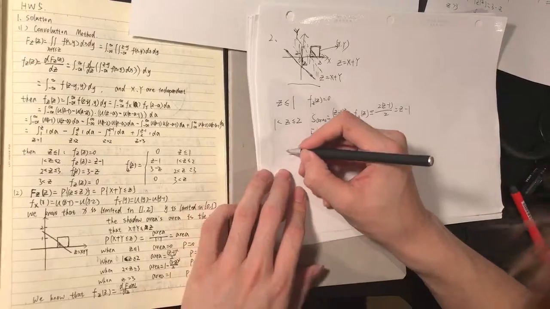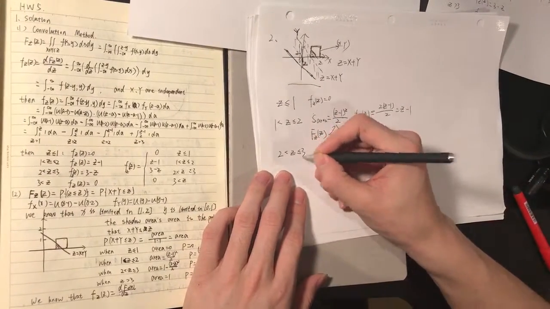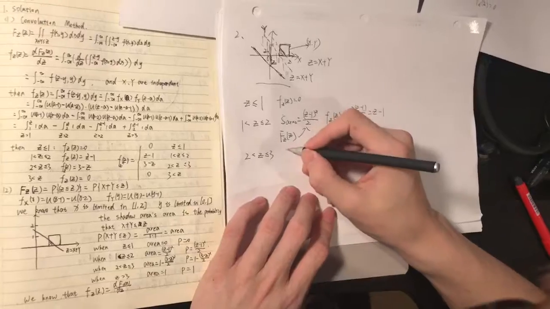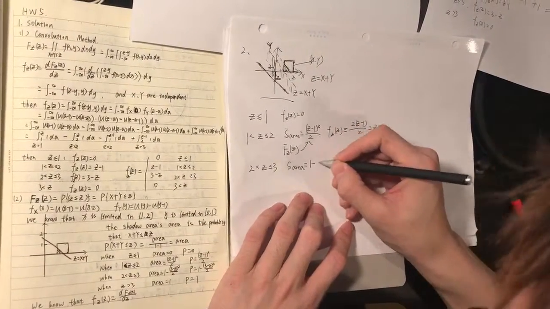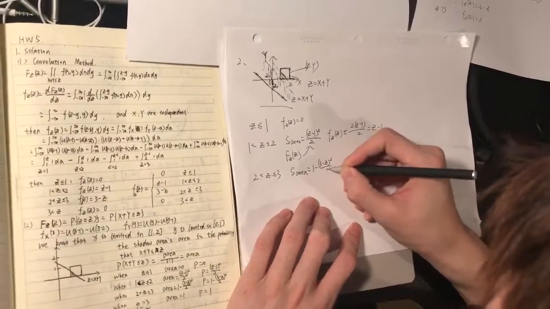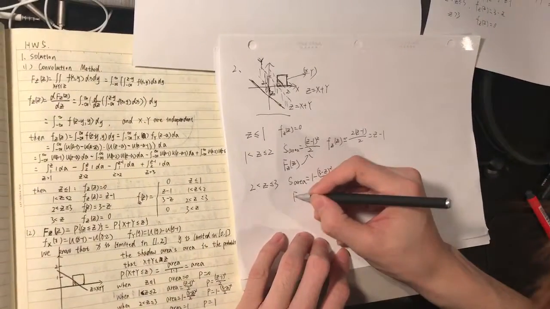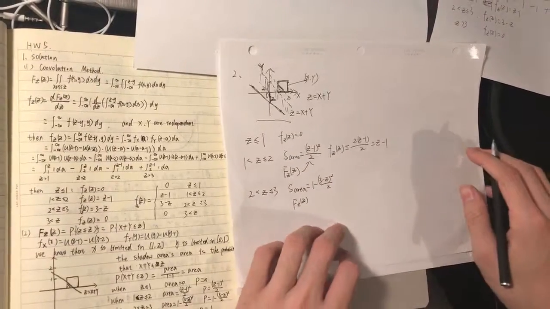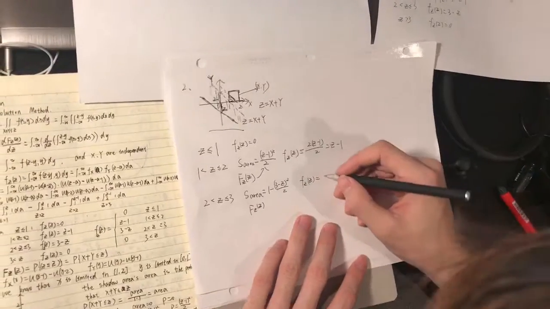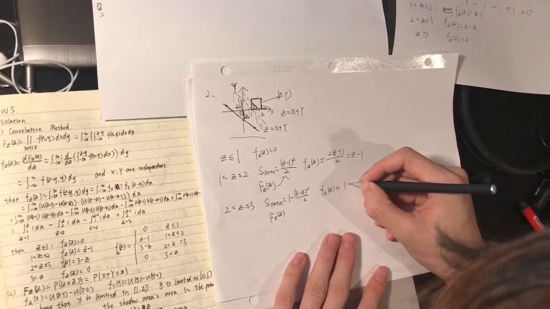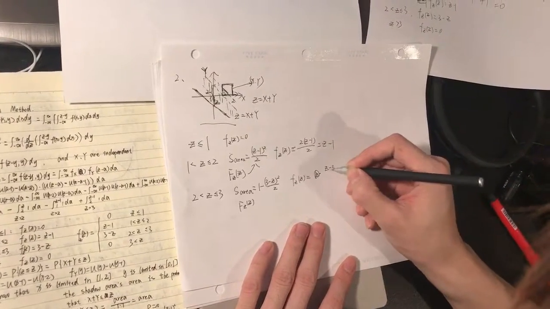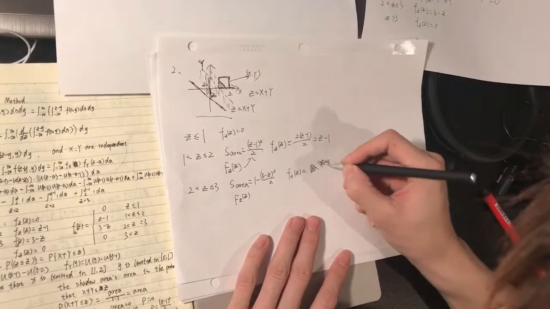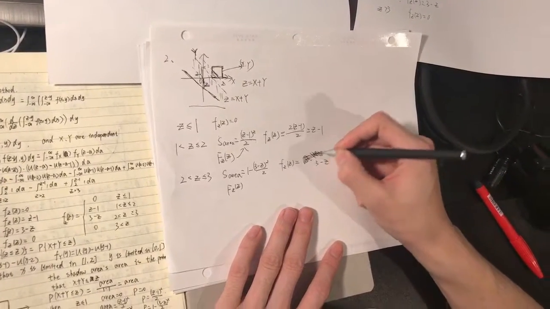And when z is in the interval from 2 to 3, this area is 1 minus the remaining part, and this is also the distribution function, and we can get the density function, which is 3 minus z.